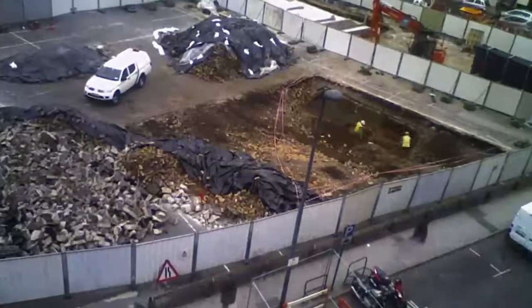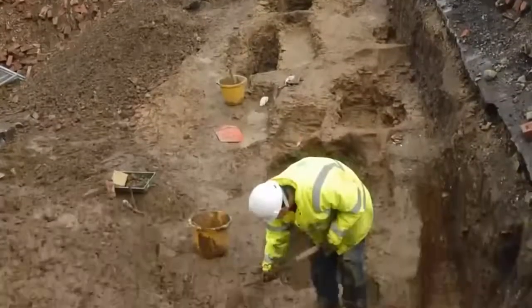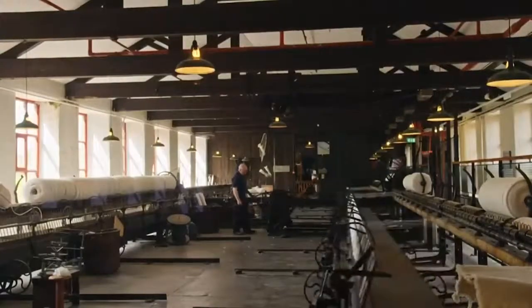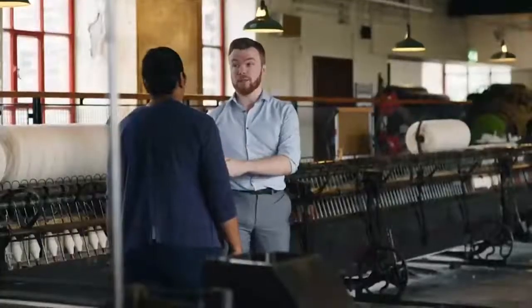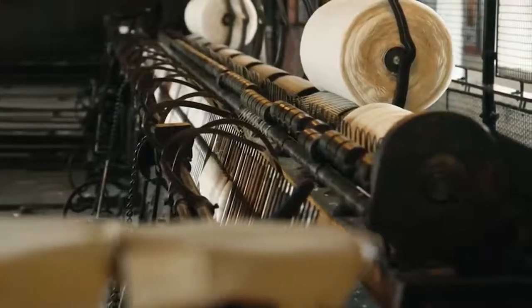In 2014, archaeologists found the remains of 13 children in a 19th century graveyard in Leeds. Now a museum, Armley Mill in Leeds was once the largest woolen mill in the world. It would have been common for children as young as 6 to be working in spaces like this. Wow, 6 years old, yeah. That's unbelievable. Children would be doing all sorts of different jobs.